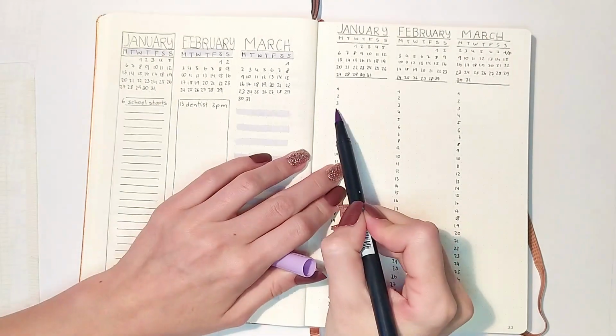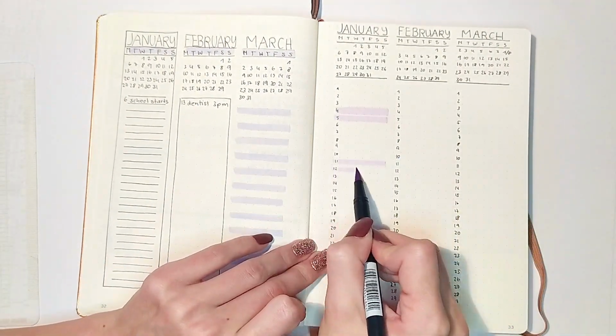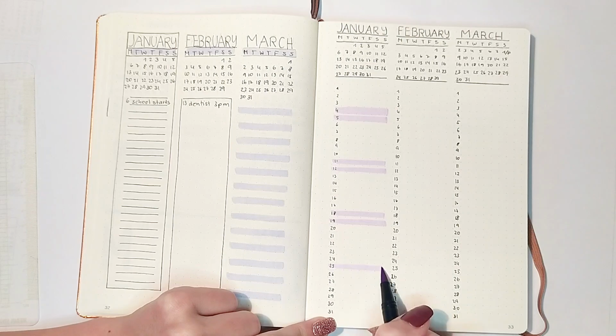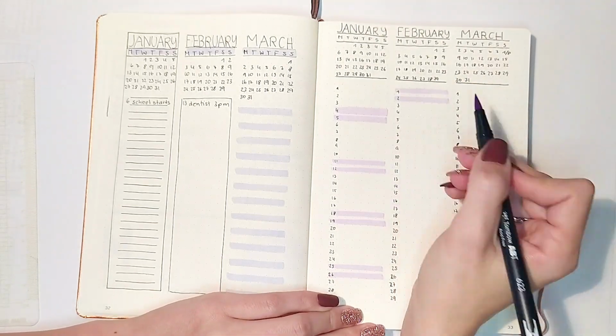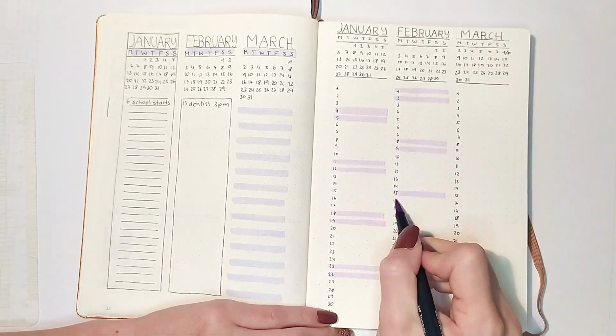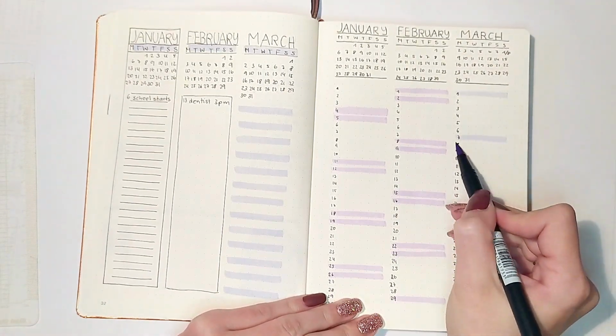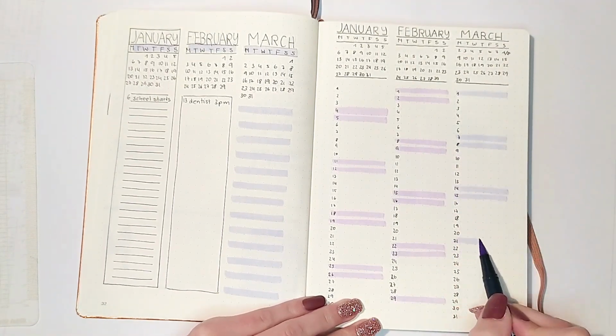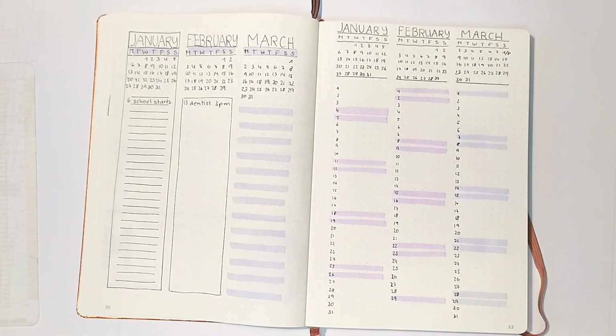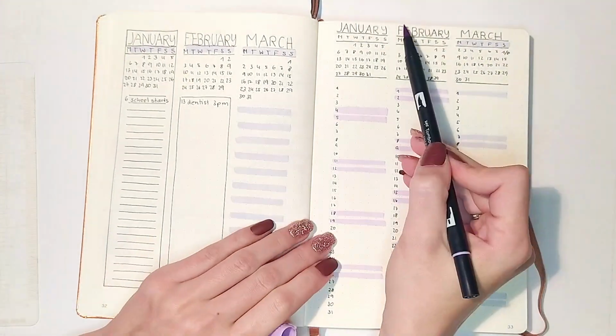I added a little bit of color with marking the weekends for easier reference. You could add one color for every month, however you like. And yeah, I think if you have a spread like that, it looks really, really fun.